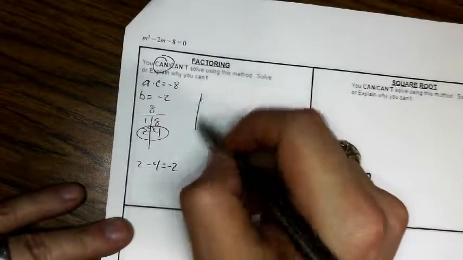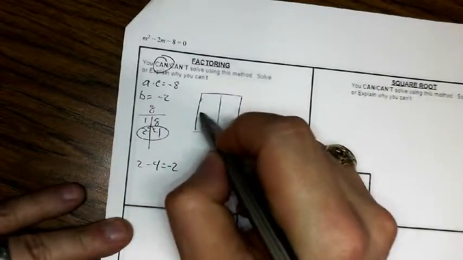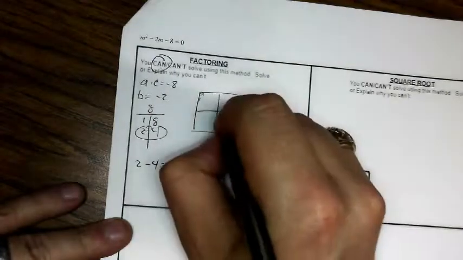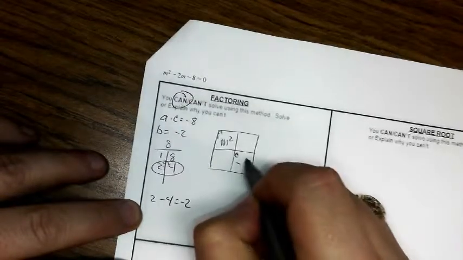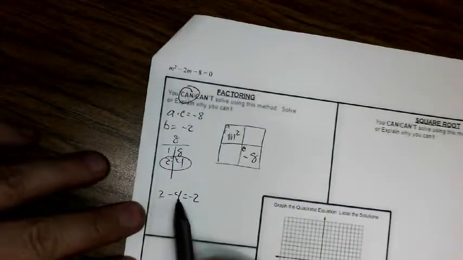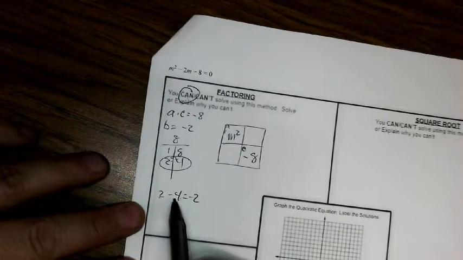So to get negative 2, you have 2 minus 4 equals negative 2. Now we have our box. A term goes here, C term goes here. So m squared, negative 8, and then your two factors, positive 2, negative 4.